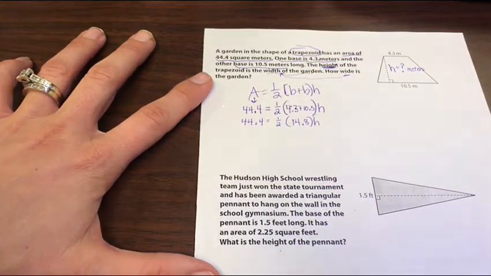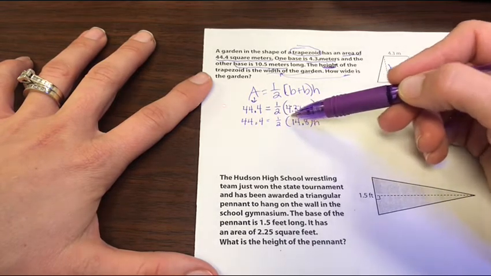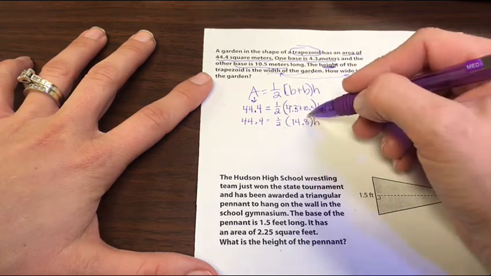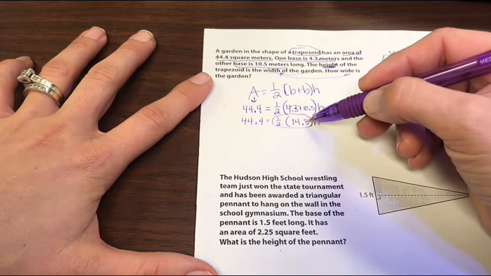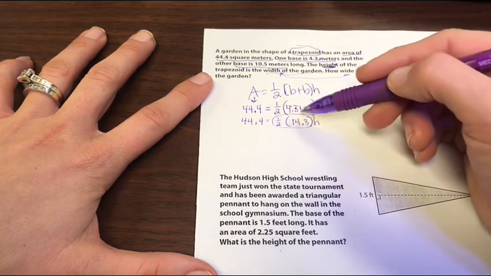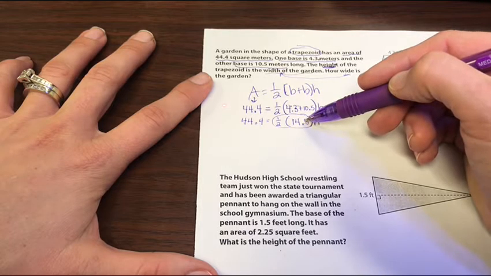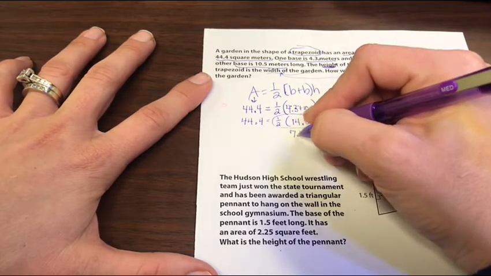That's very important. And so I'm trying to solve for h, so I need just one number here beside h. So I'm thinking I can find 1/2 times 14.8. What's 1/2 of 14.8? Well, that's just like saying 14.8 divided by 2, which is 7.4.